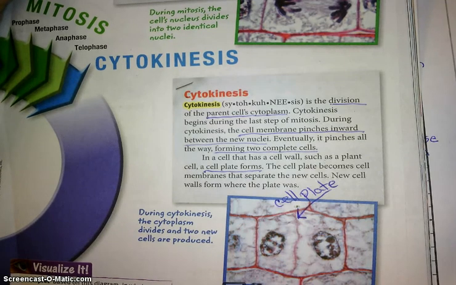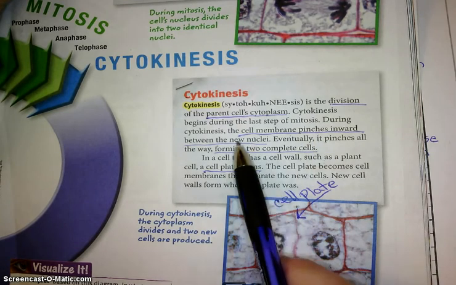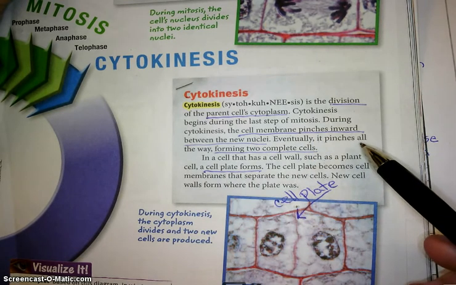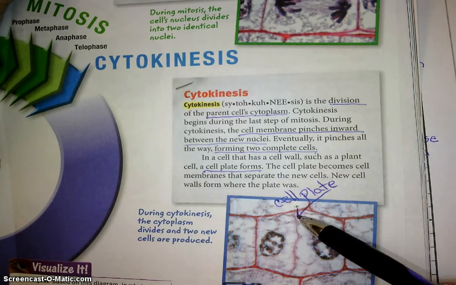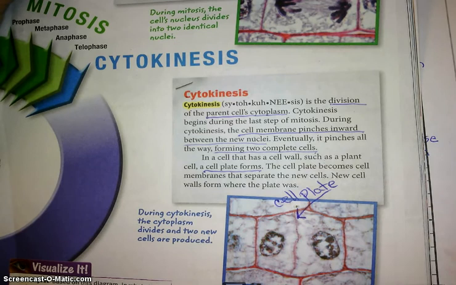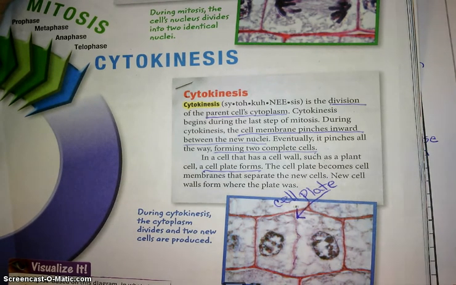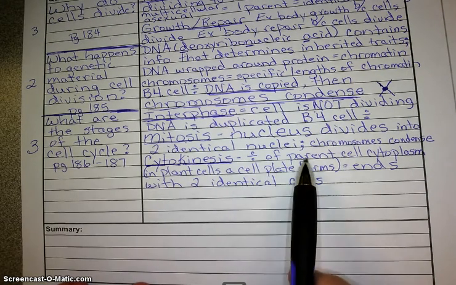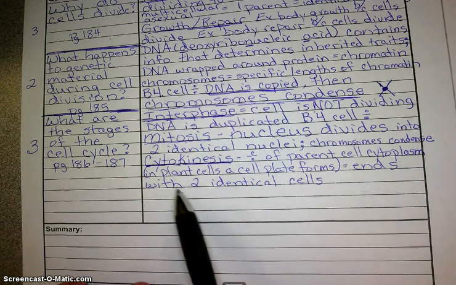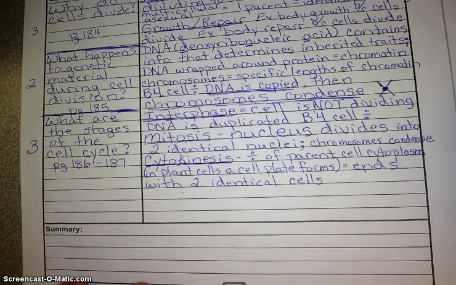Cytokinesis is the 3rd stage, and this is where the parent cell cytoplasm is actually divided. The cell membrane starts to pinch inward toward our two new nuclei, eventually pinching all the way to form complete cells. If it is a plant cell, there is a cell plate that forms, which will eventually become the new cell wall. So on your textbook page, label this as the cell plate. When we look at our notes, we have cytokinesis is the division of the parent cell cytoplasm. In plant cells, a cell plate forms, and it ends with two identical cells.